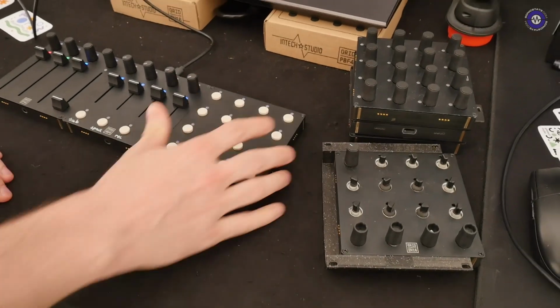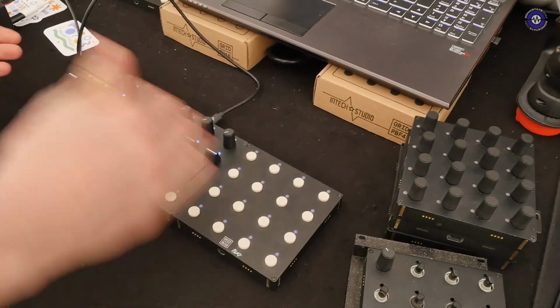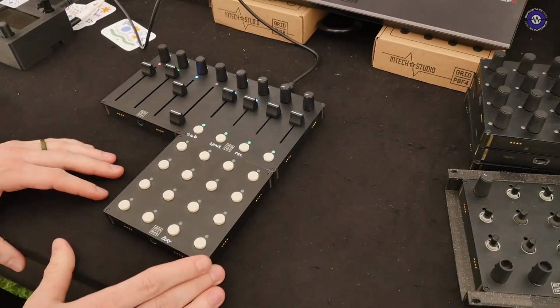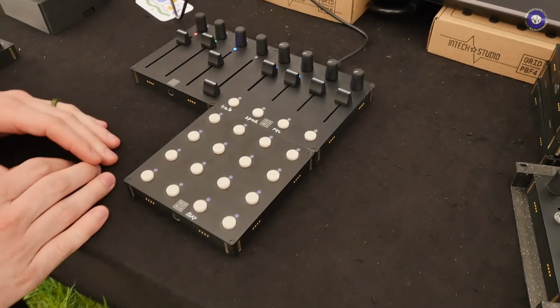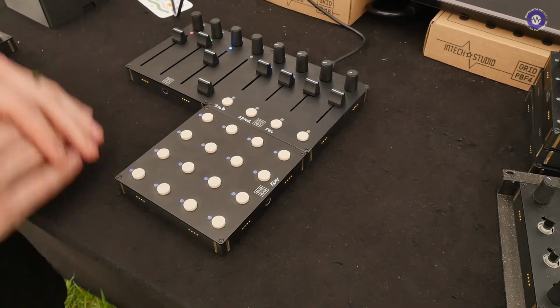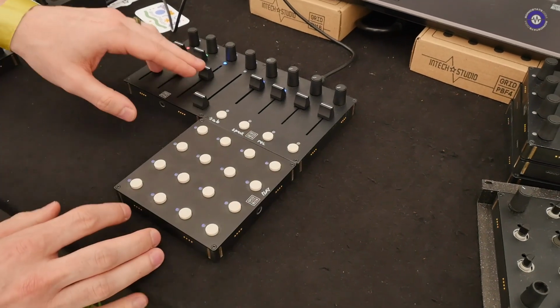So this module in this position, for example, sends out MIDI data on channel 1, but I can rearrange the whole setup and send a different MIDI channel and MIDI data in this position. So you can have different configurations even when rotated. The modules are programmed with a custom software.